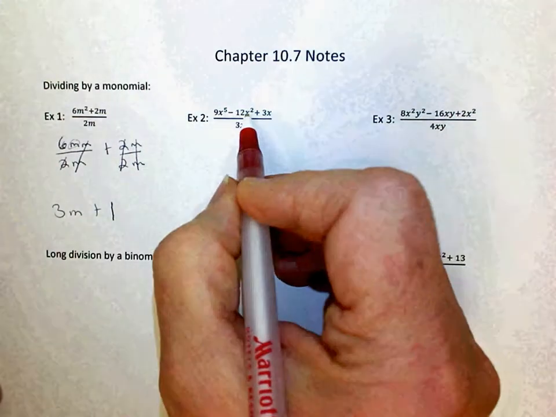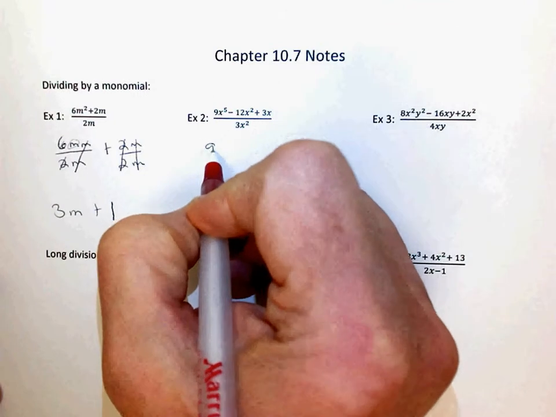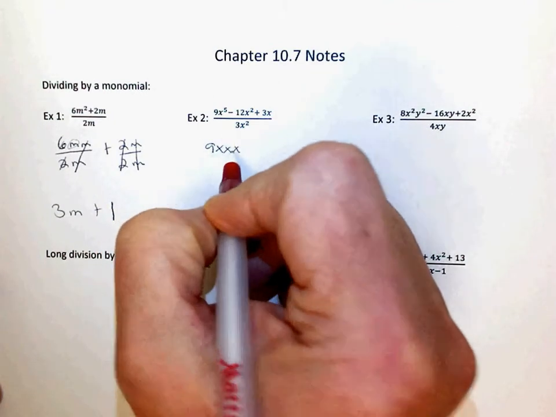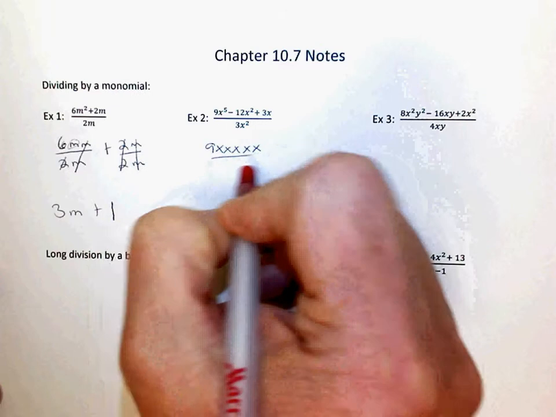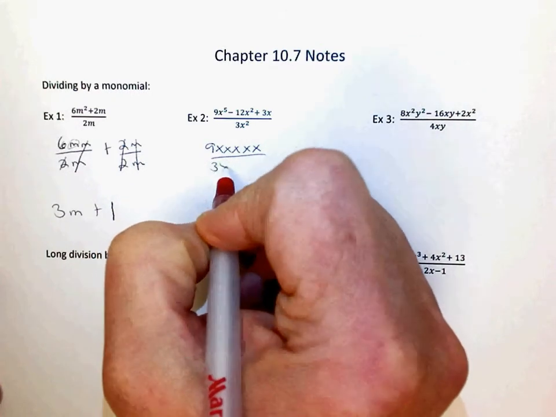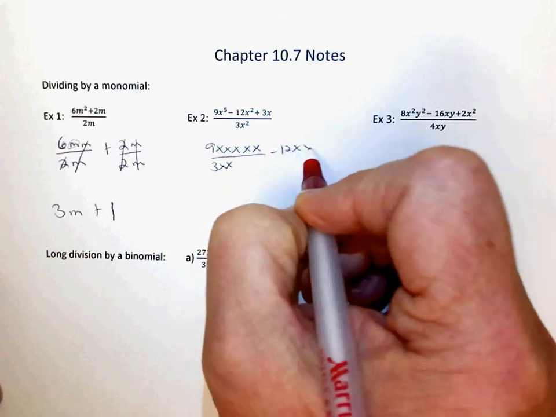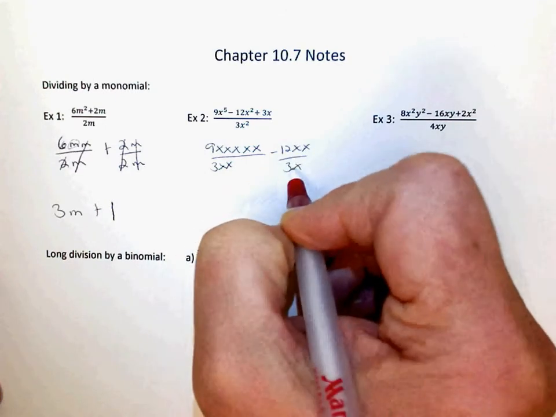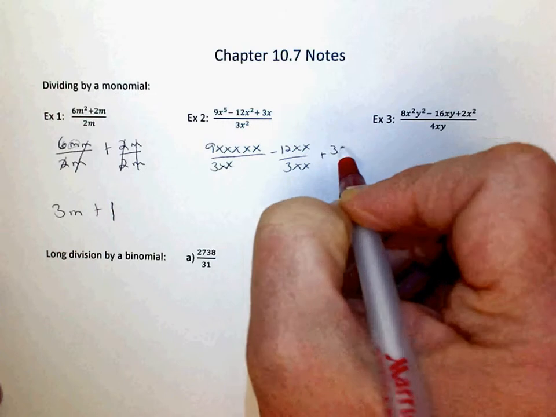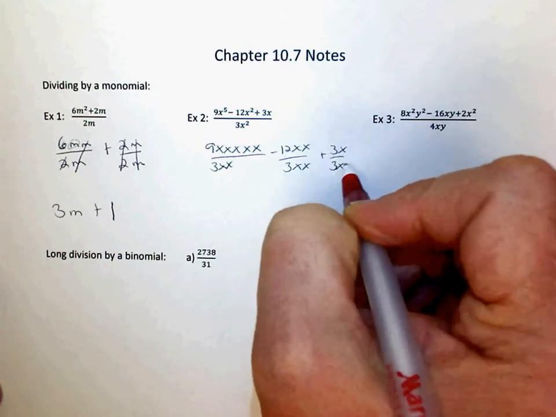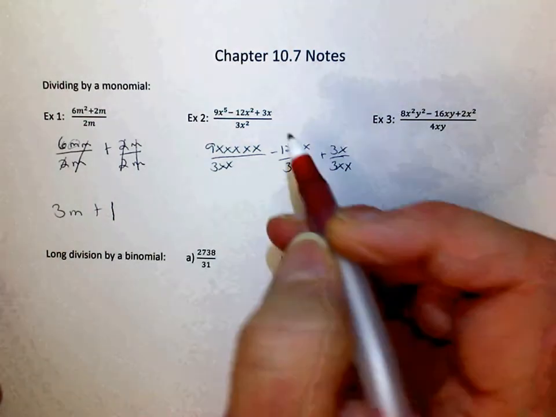We do the same thing with this problem. 9x to the fifth over 3x squared, minus 12x squared over 3x squared, plus 3x over 3x squared. Now this one's tricky.